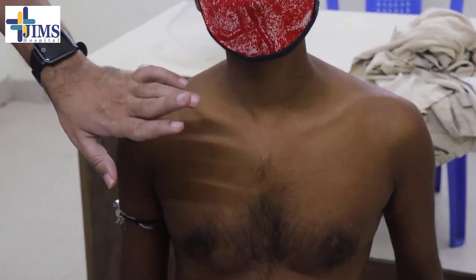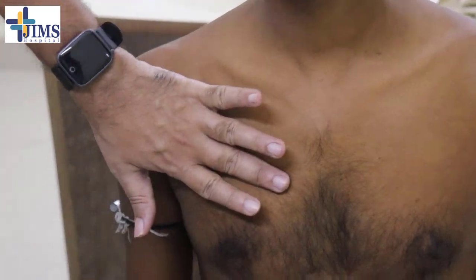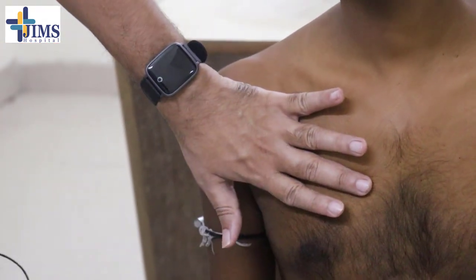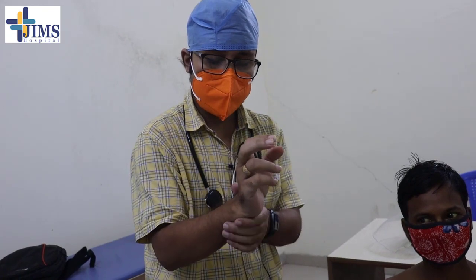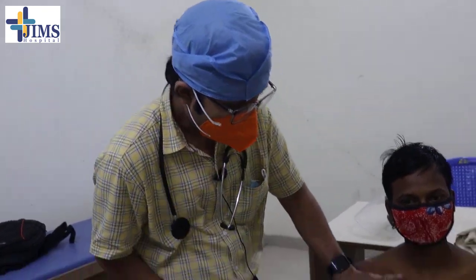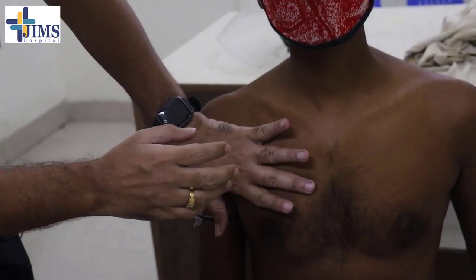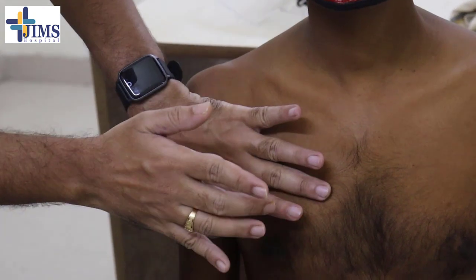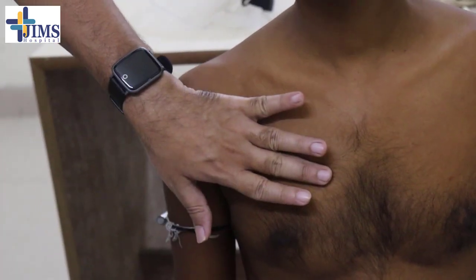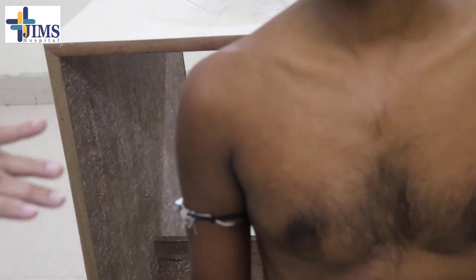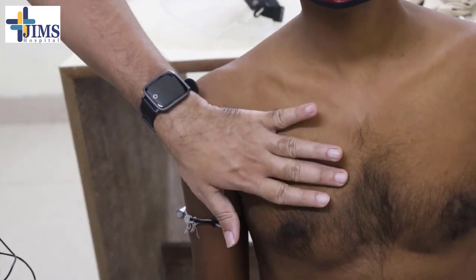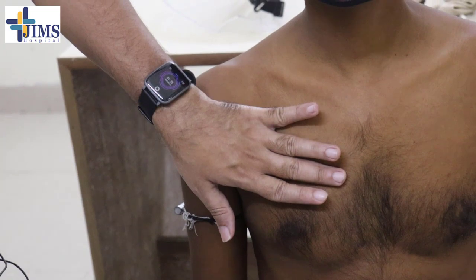So you keep this finger in the intercostal space, other fingers should not touch, and this is the flexor finger. Movement should be from the wrist, not from the whole hand or whole upper limb. After percussion, immediately remove your finger. This is the pleximeter finger, this is the flexor finger, and movement should be from the wrist.